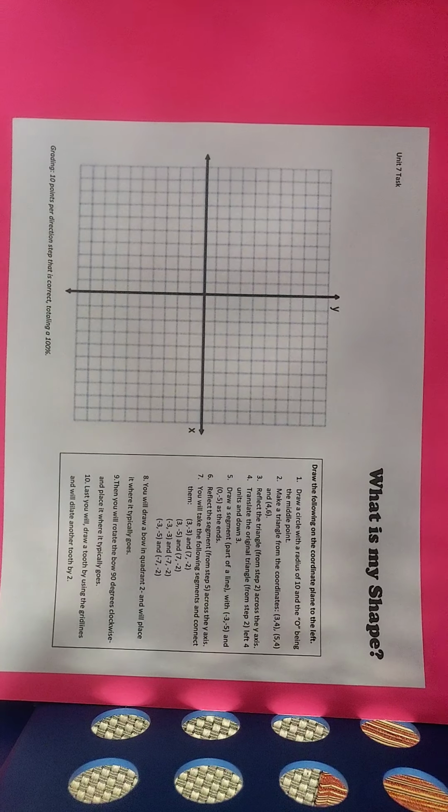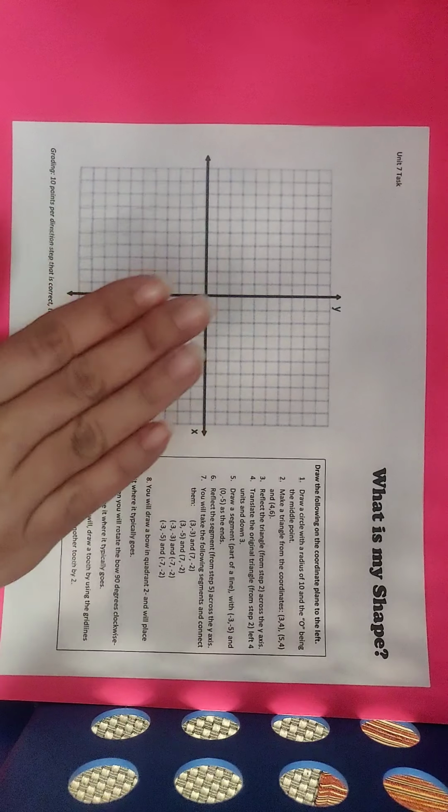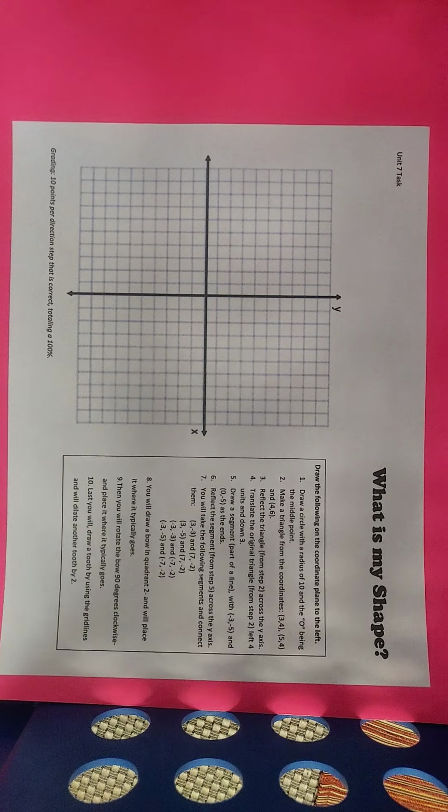Once again, if you have any questions or concerns, you reach out to me. Good luck and have fun. If you have time and patience, please color it. That may make up for 1 or 2 of these if you don't get them right. Good luck. Have fun.